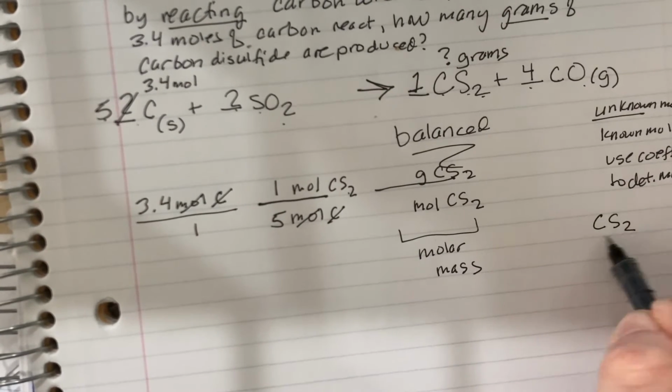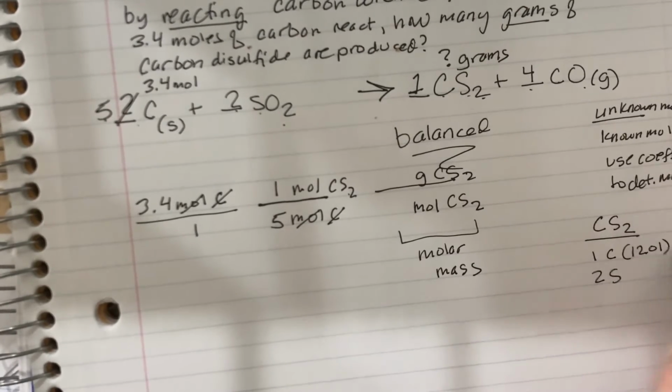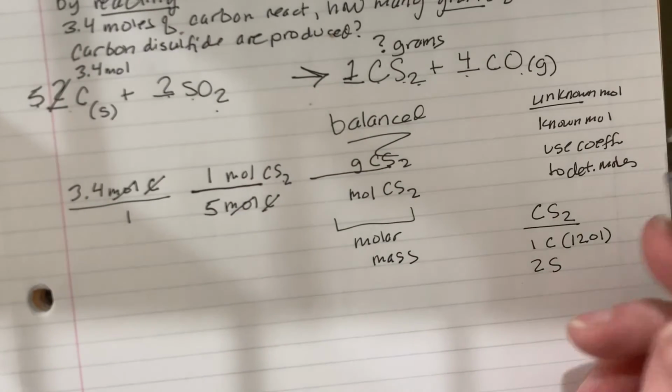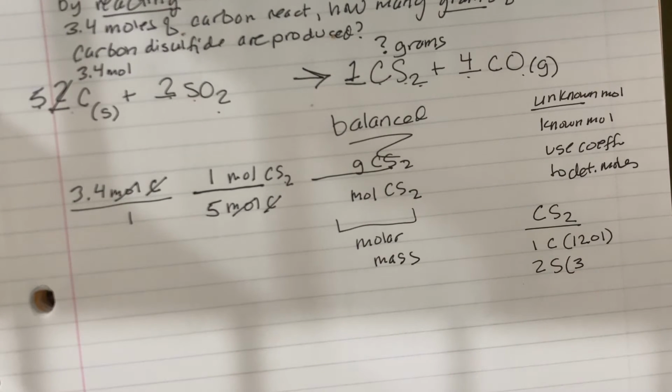Carbon disulfide has 1 carbon and 2 sulfurs. Carbon's 12.01 on the periodic table, and sulfur is 32.06.